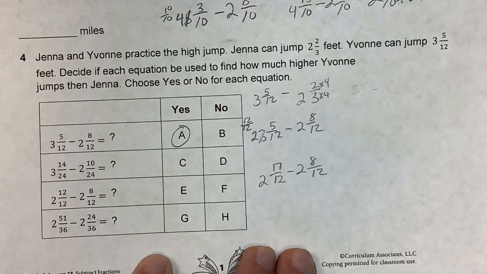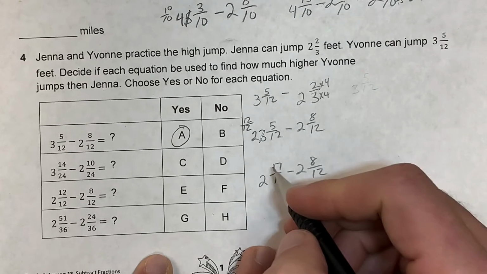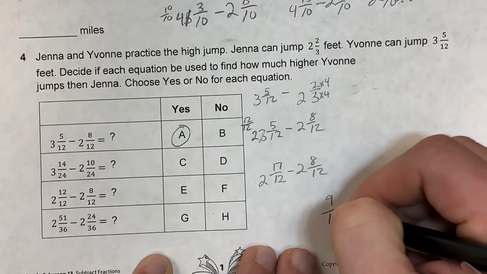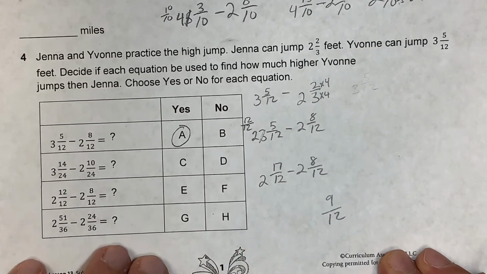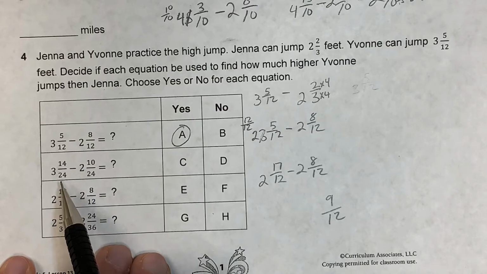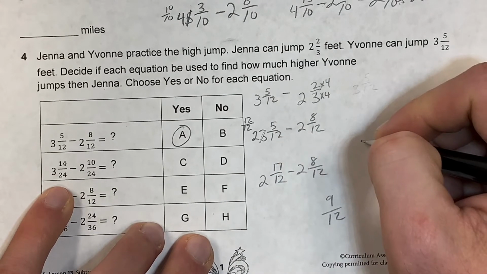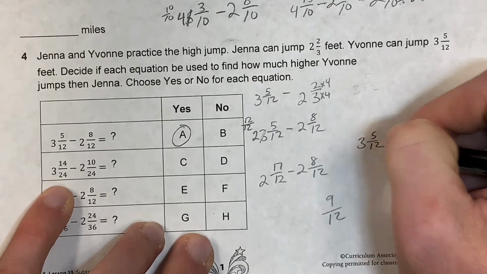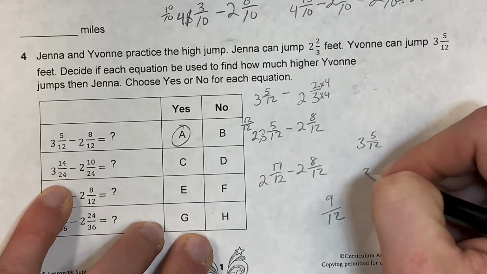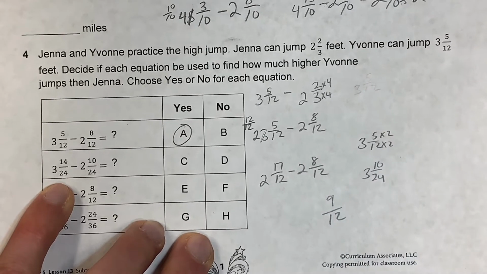So if you subtracted that, you would get 17 minus 8 is 9 twelfths. Now we need to look at these other answers to see which of these would work. So 3 and 14 over 24. If I took my 3 and 5 twelfths and multiplied to get 24ths, I would have times 2. I would have 3 and 10 24ths. So that is not a good answer.